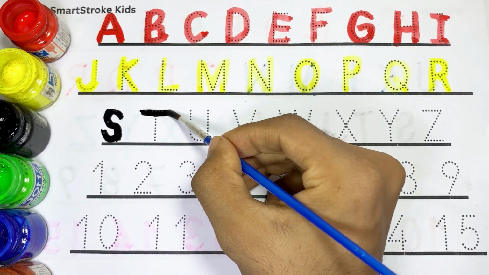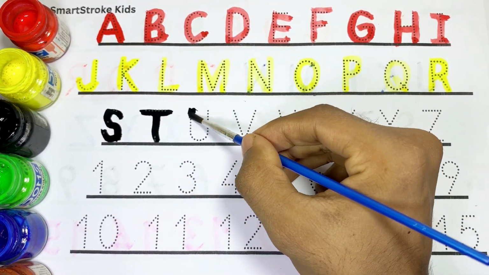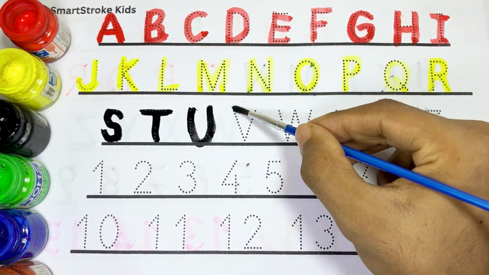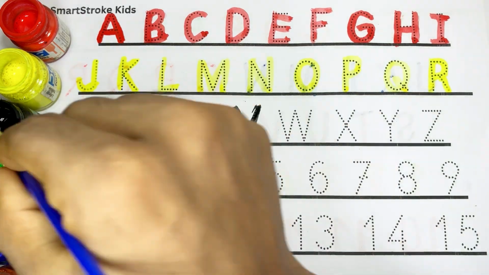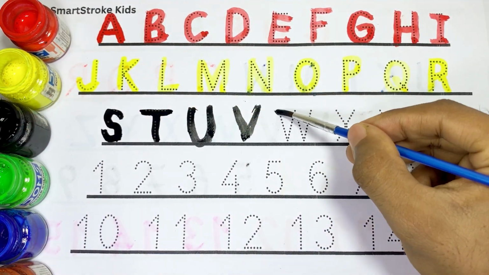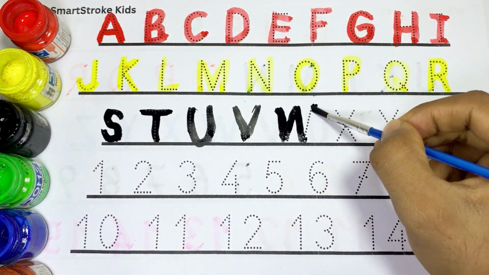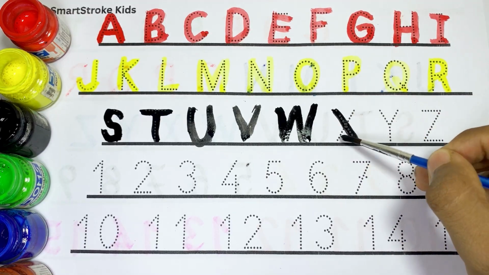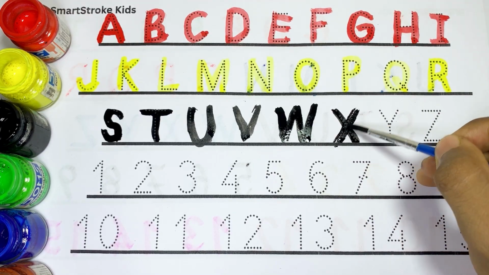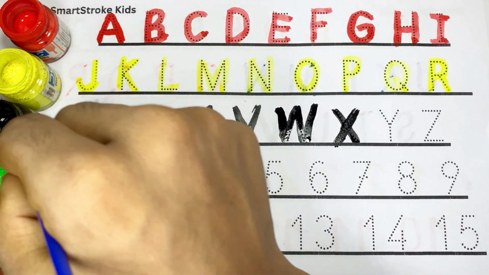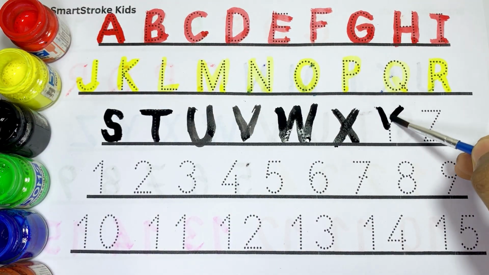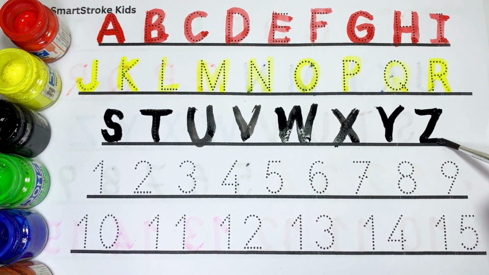S for sun, T for teacher, U for umbrella, V for van, W for whale, X for xylophone, Y for yo-yo, and Z for zebra. Kids, so now you draw numbers.